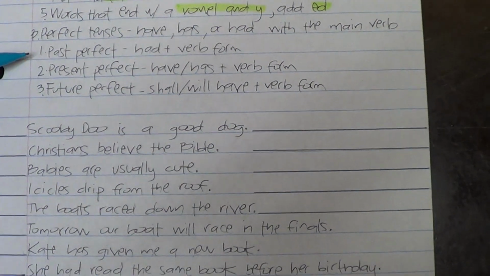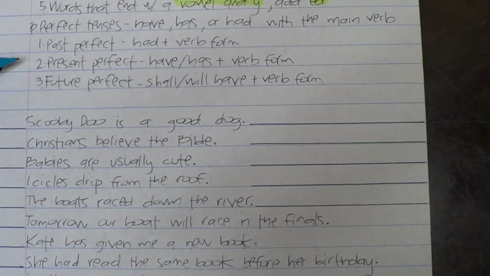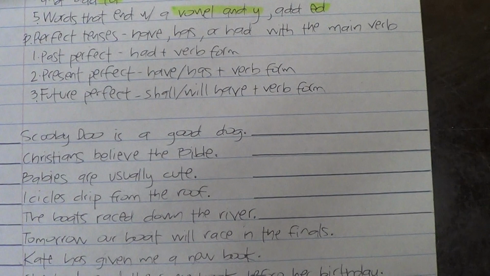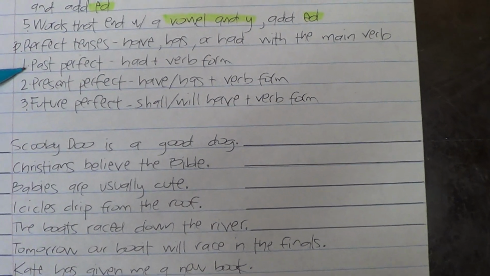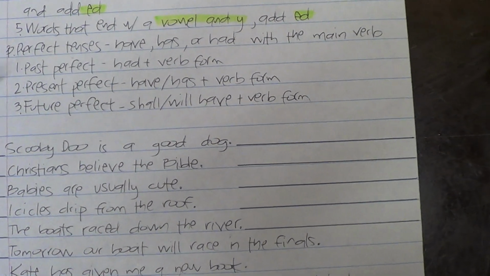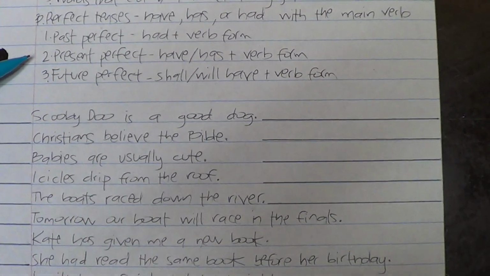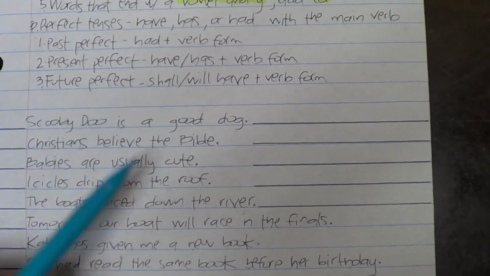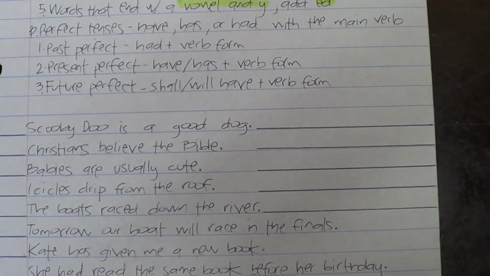Okay? So you have to look at those helping verbs too, because those helping verbs determine whether they're going to be past perfect, present perfect, or future perfect. So if the helping verb is had and then you have the main verb, that's always past tense because had is past tense. So we're going to call that past perfect if you have had plus the main verb. If you have have or has, those are present perfect tense verbs. So if you see those helping verbs have or has in front of the main verb, that is present perfect.